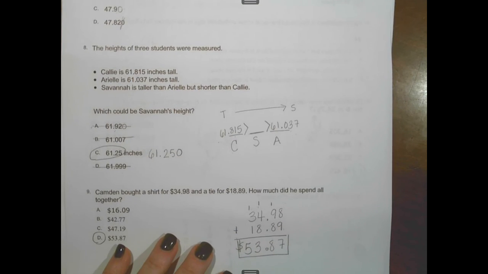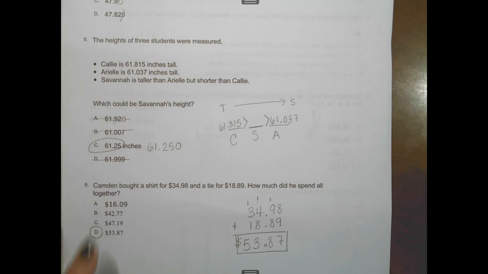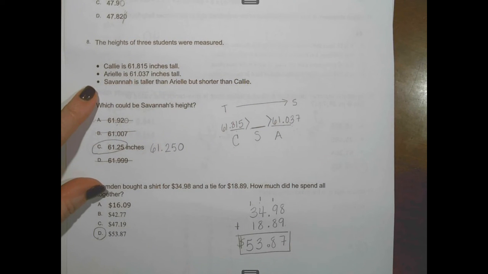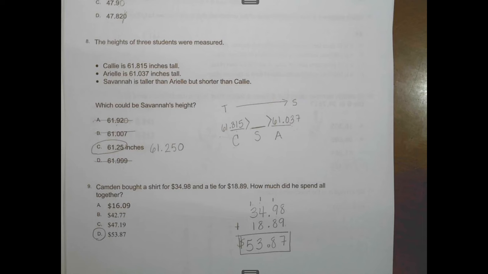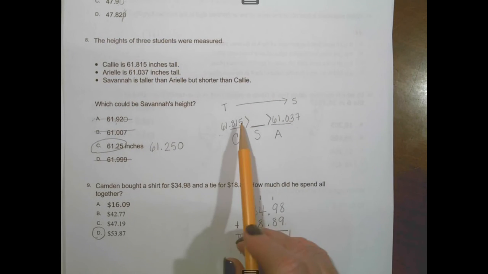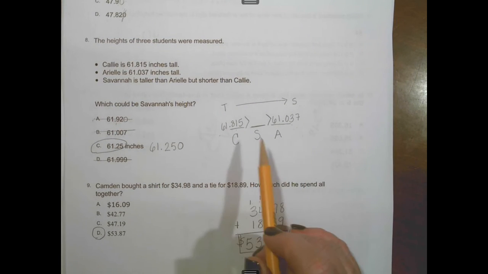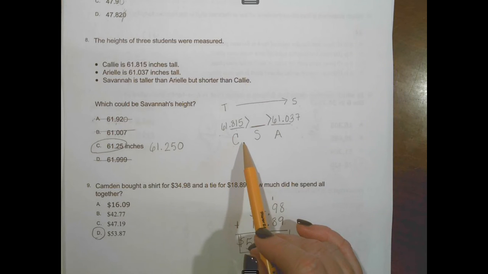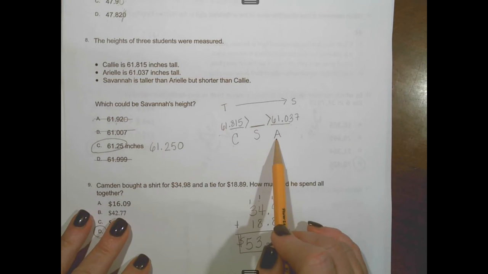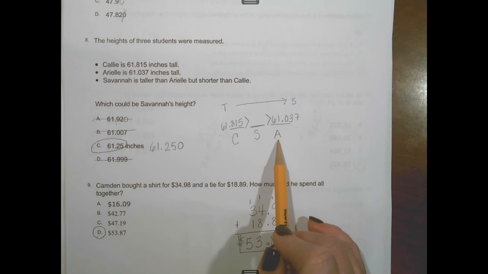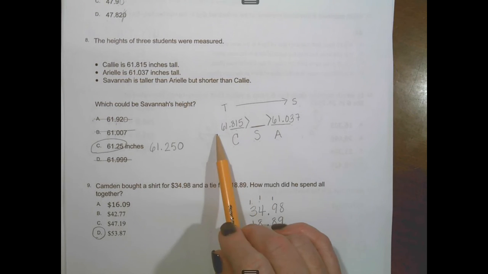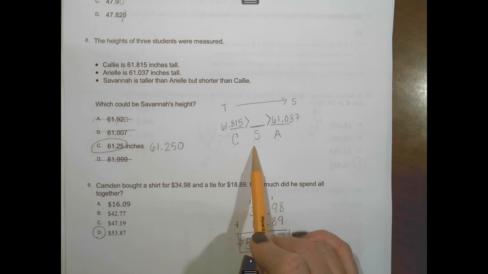Number 8, the heights of 3 students were measured. Callie, we have her height. Ariel, we have her height. And what we need to start with is this third bullet of information. Savannah is taller than Ariel, but shorter than Callie. So we're going to put these girls in order, tallest to shortest. I started with some blanks, and I know that Savannah is taller than Ariel. So I put her to the left of Ariel. And then I see that she's shorter than Callie, so that means Savannah is middle in height.